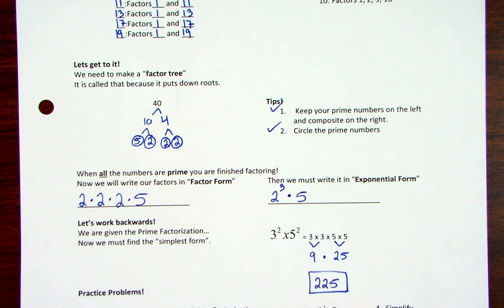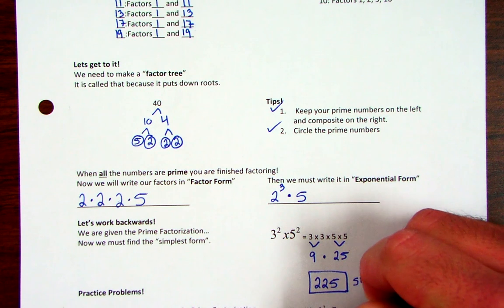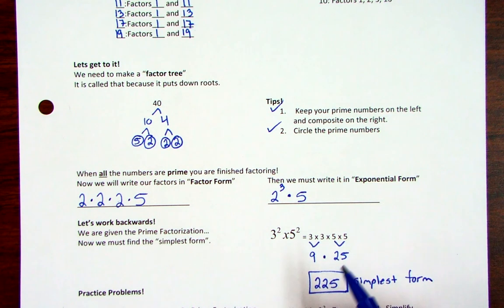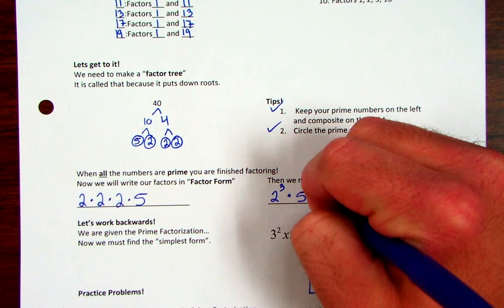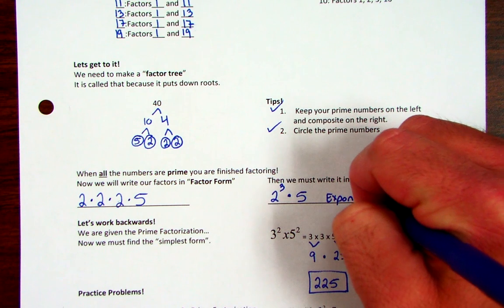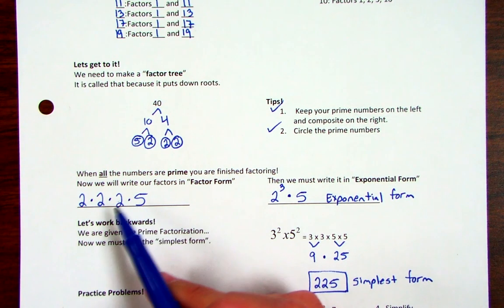This is simplest form. Exponential form because I have an exponent. Factored form. It's coming from our factor tree.